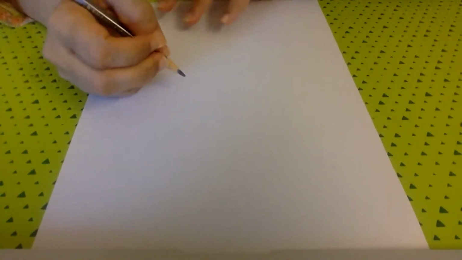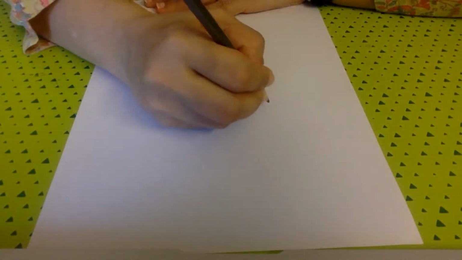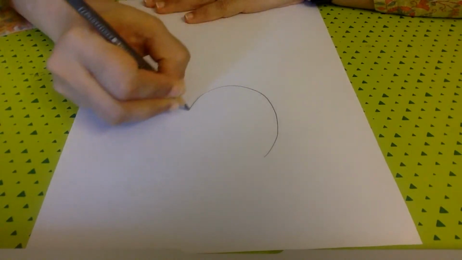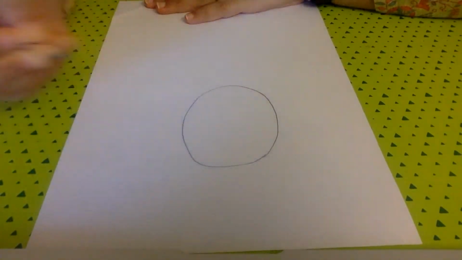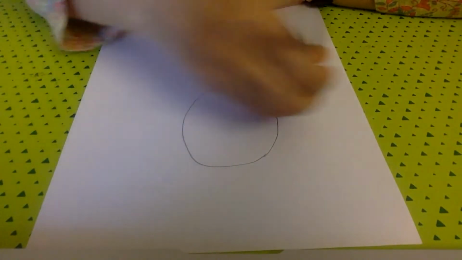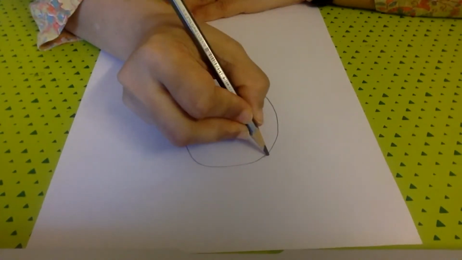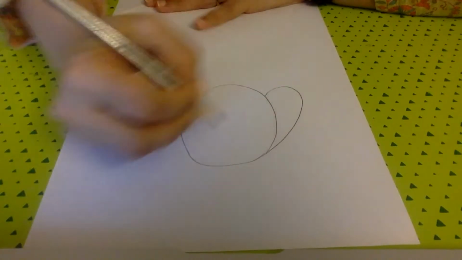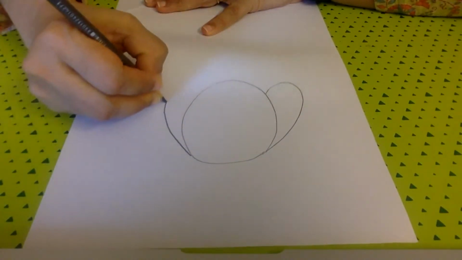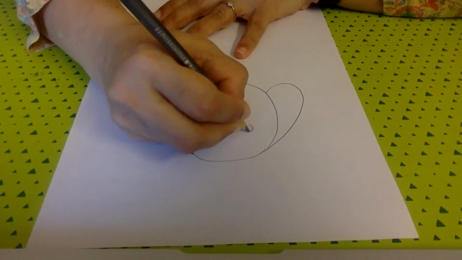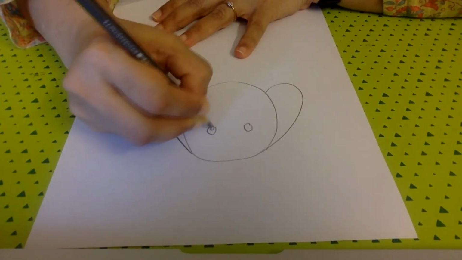So on your sheet of paper, we are going to first draw a doggy. To draw the doggy, we are first going to draw an oval shape. Take out two floppy ears and make two eyes.